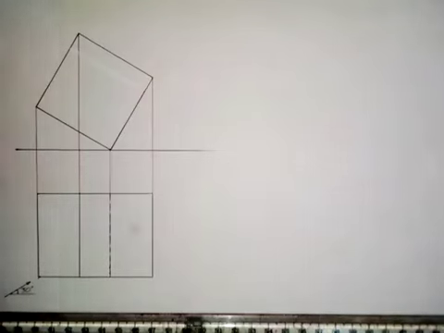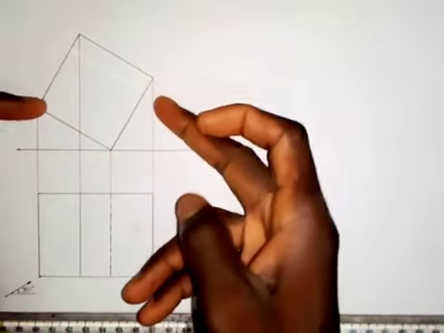Welcome back to my channel. Here I'll be showing you how to draw the auxiliary elevation of a prism, given the front view and also the plan. So this is a square prism. We want to draw the auxiliary elevation of the prism. As we are given here, this is the plan and this is the front elevation.